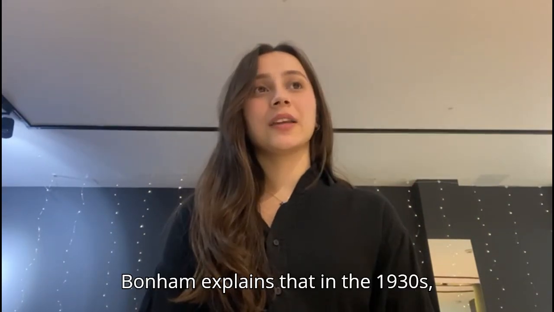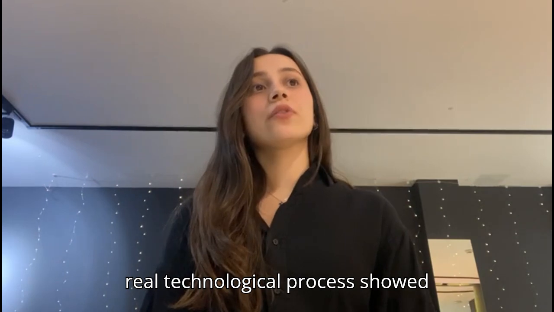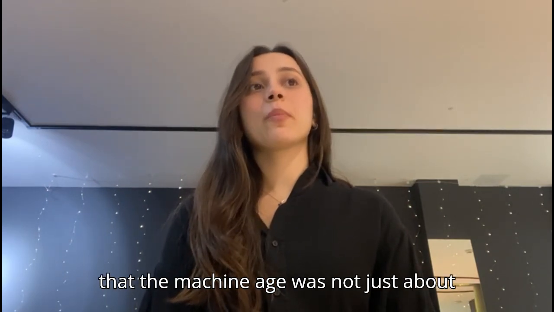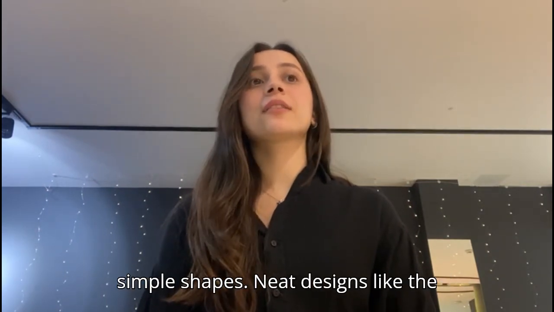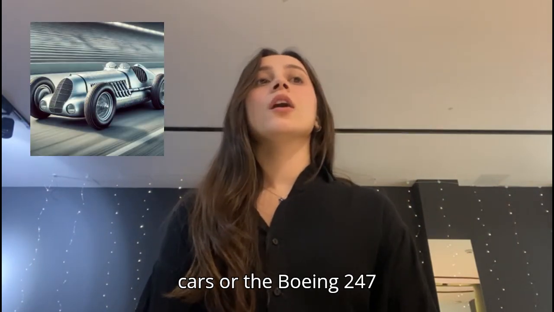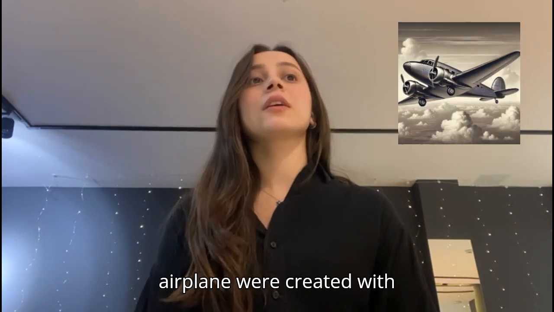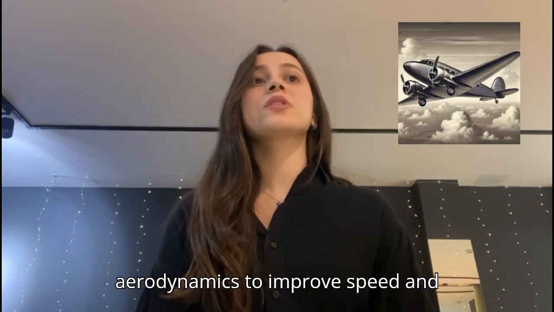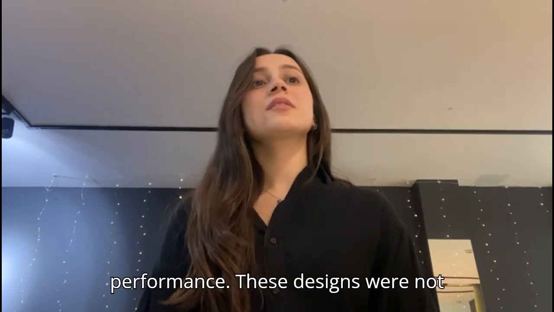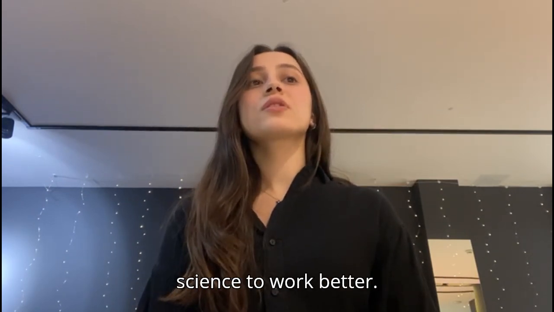Bonham explains that in the 1930s, real technological progress showed that the machine age was not just about simple shapes. New designs like the German Auto Union and Mercedes-Benz race cars or the Boeing 247 airplane were created with aerodynamics to improve speed and performance. These designs were not just about looking modern. They used science to work better.